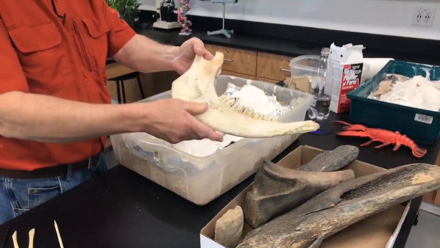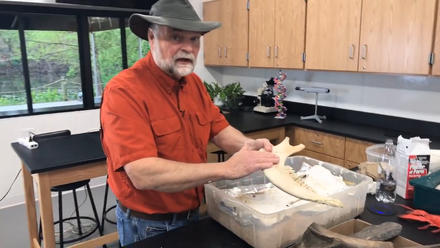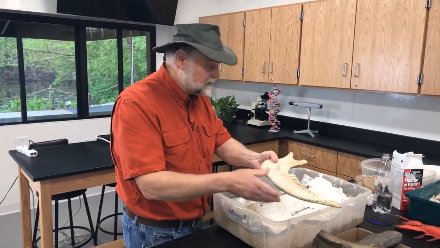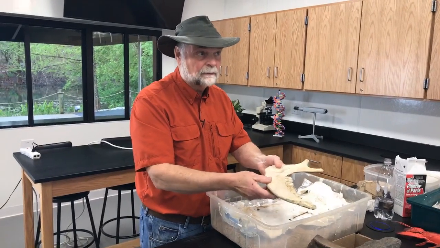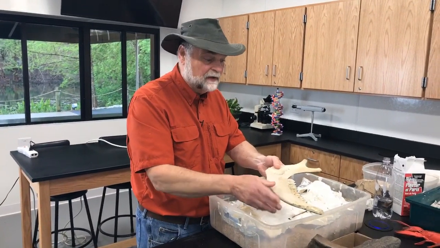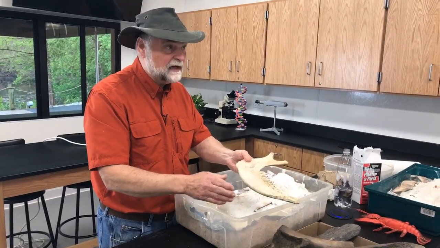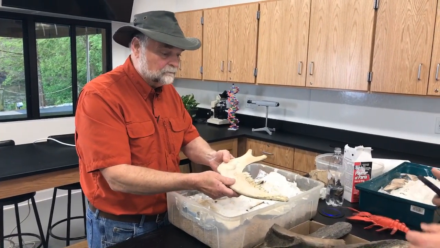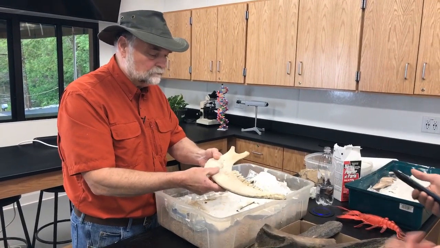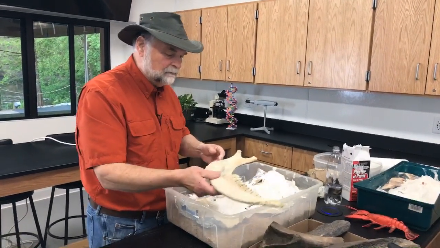If boys and girls want to have fun, you can find deer jaws or something like that and practice doing this. You carry your plaster out, and you can do everything that I just showed you here on something like this, and this makes great practice. Do a practice excavation where you're not going to worry about damaging a very valuable or rare fossil. That's right. Okay, so that's what we do.